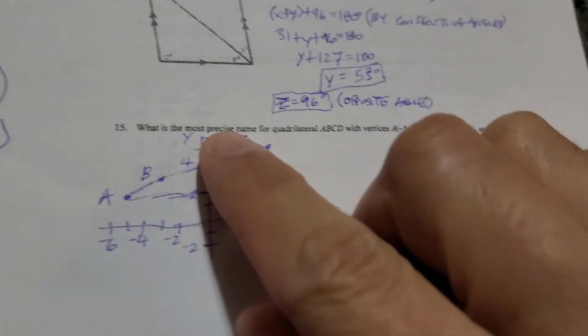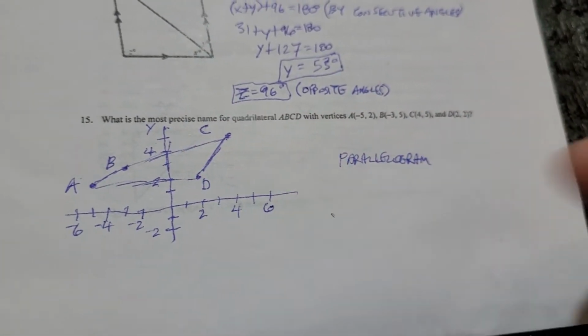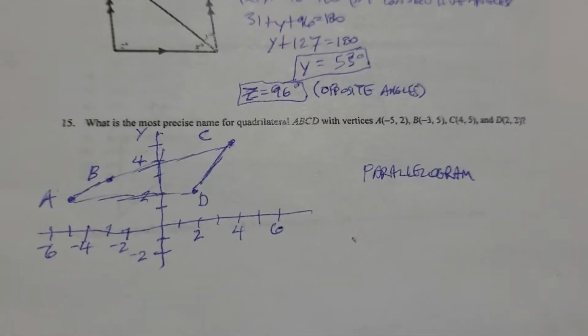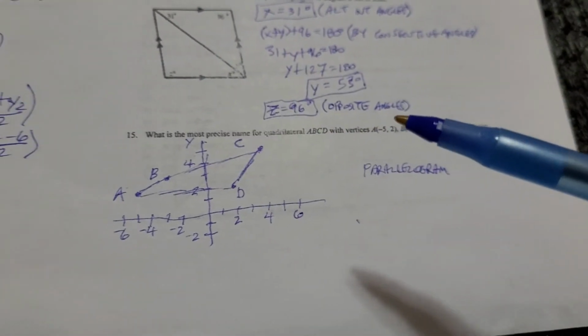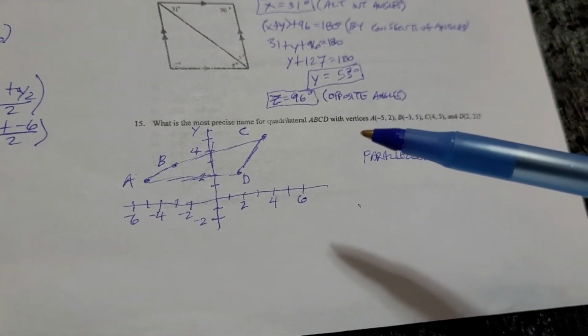Number 15. What is the most precise name of the quadrilateral? Okay. Our choices are, this is four-sided. It could be a rhombus. It could be a rectangle. It could be a square. It could be a trapezoid.